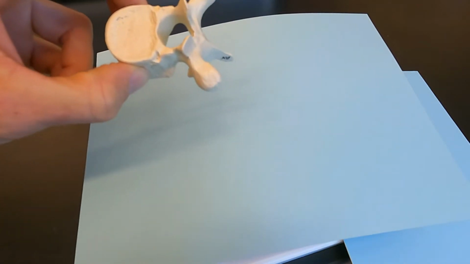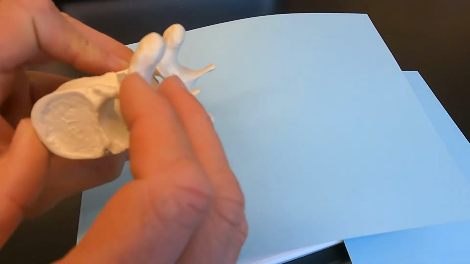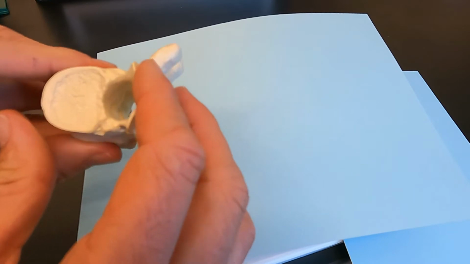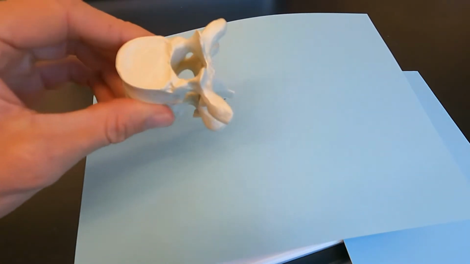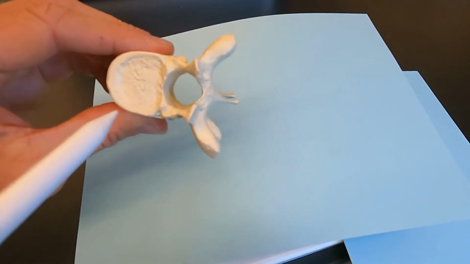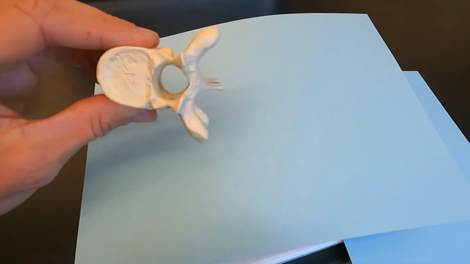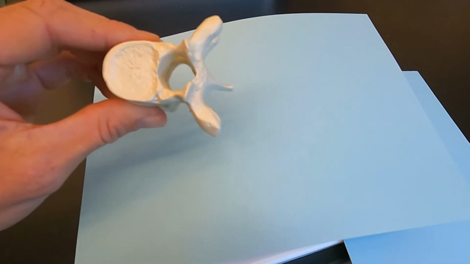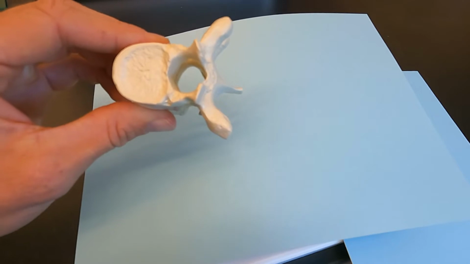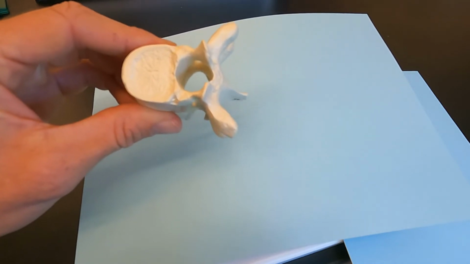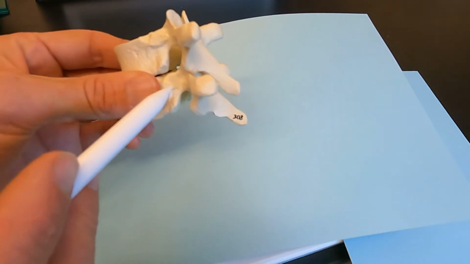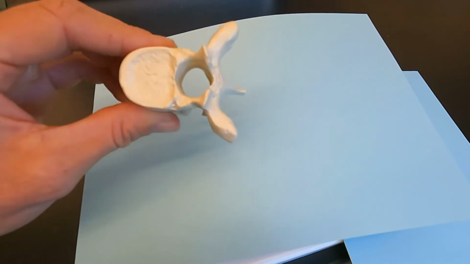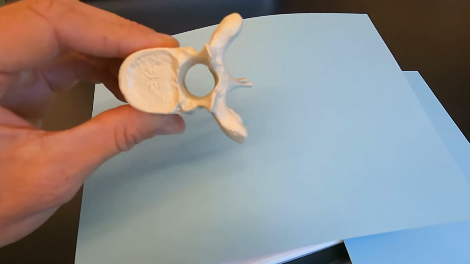And what happens is that when you stack these vertebrae on top of each other, these vertebral foramen line up and they form the vertebral canal. And that's where the spinal cord passes through, is the vertebral canal. So you have all of this nice bony protection from the vertebral column that's protecting the spinal cord.